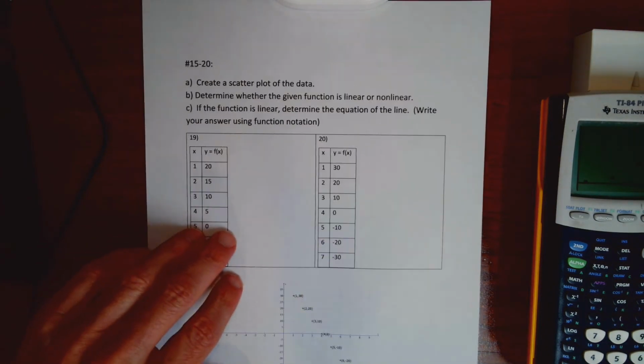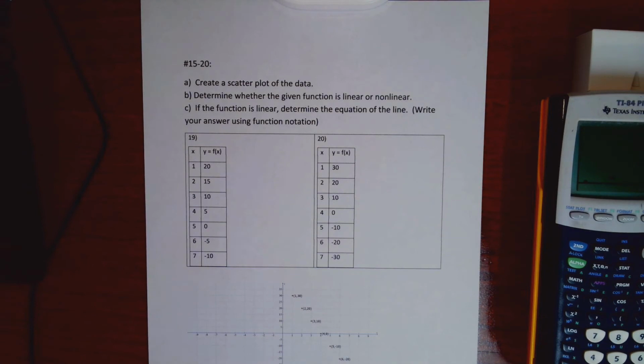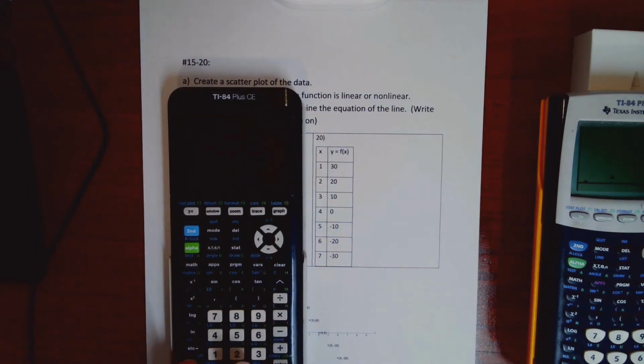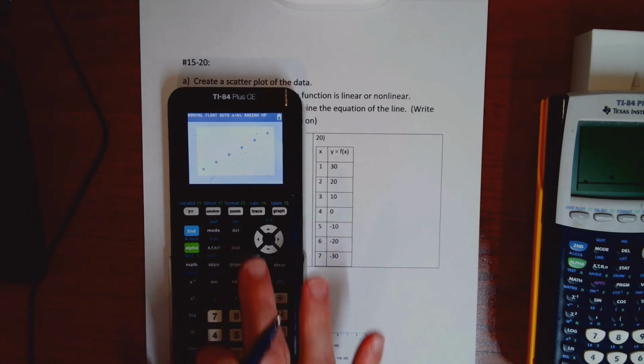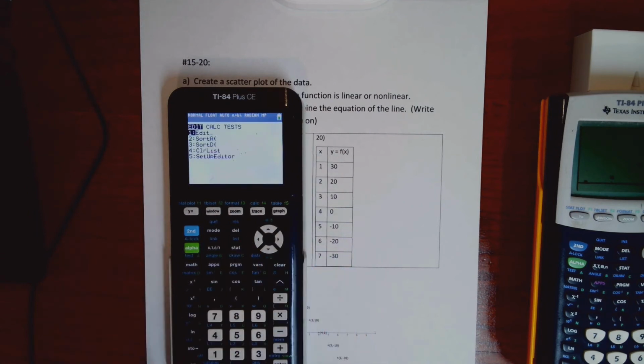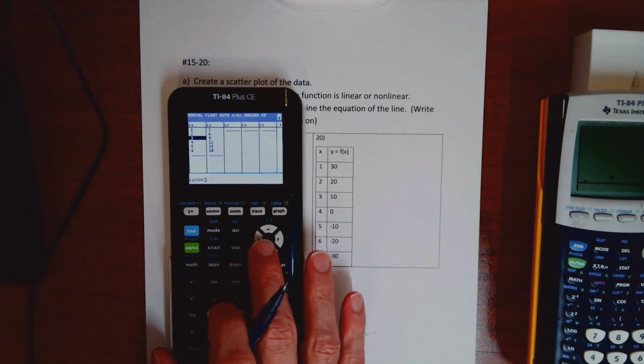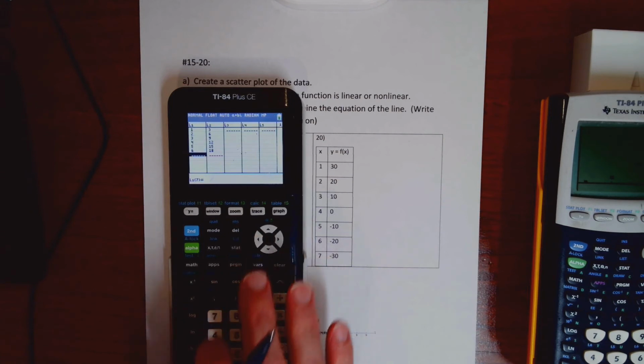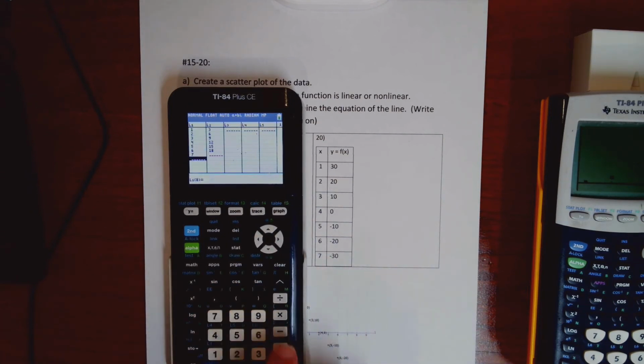One more stat plot just to get us perfected with stat plots. So for number 20, I'm going to do stat plot with my fancy calculator. Hit my stat button, hit enter on edit, and here I don't really need to clear the first list. I can just add to it 1, 2, 3, 4, 5, 6, and 7.